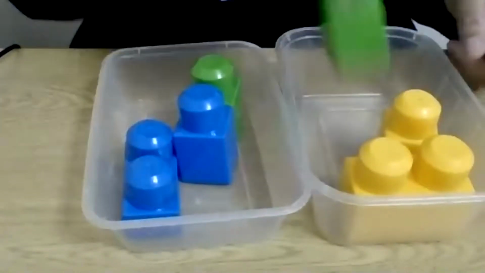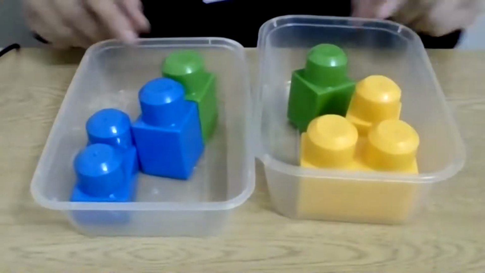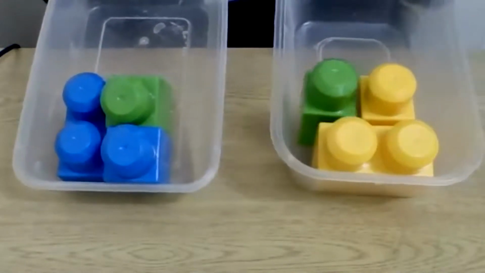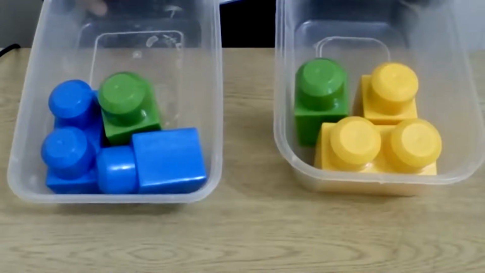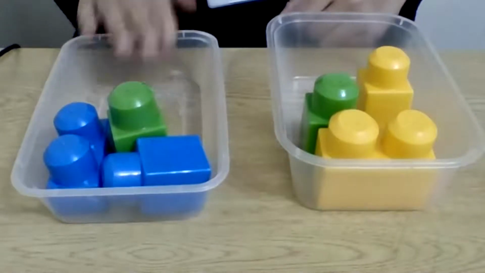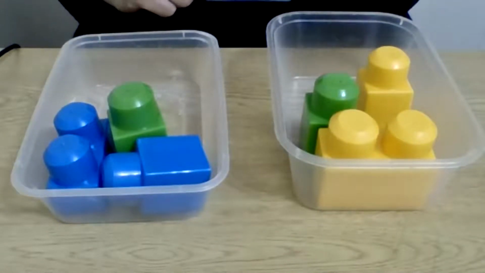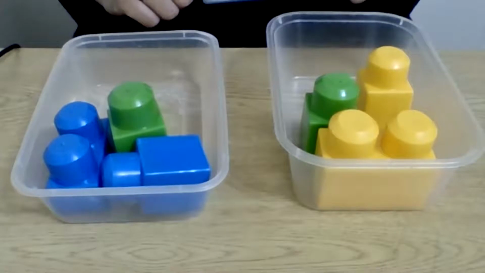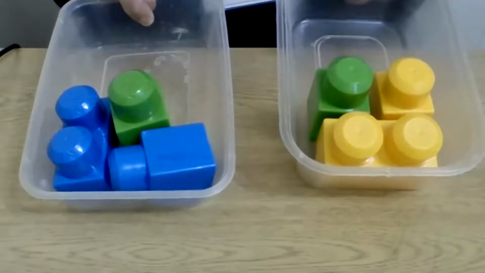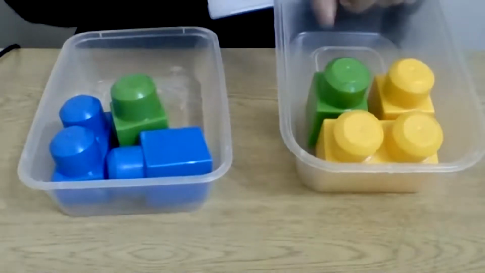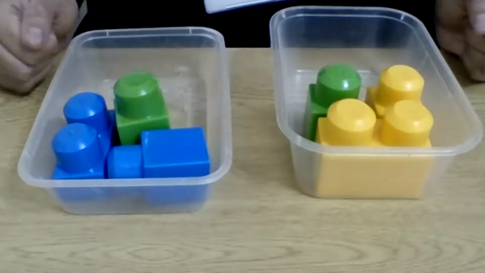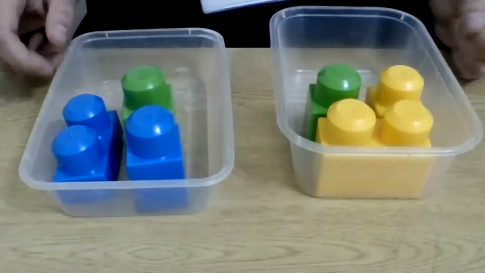Okay. Now, I have 2 equal groups. Can you see I have 2 equal groups? Here's one group with 4 Legos, and here's the other group with 4 Legos. I have 1 group, 2 groups. And are they equal? How will I know if they are equal? What is inside these groups? There are Legos.